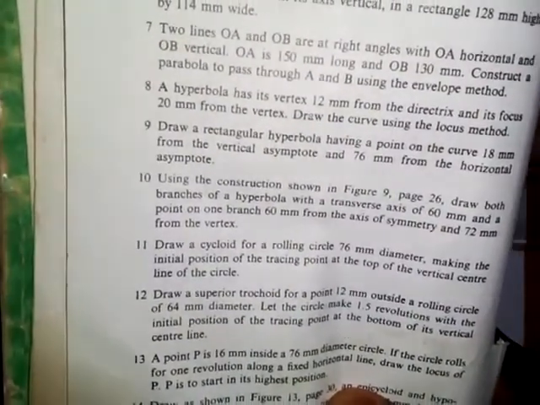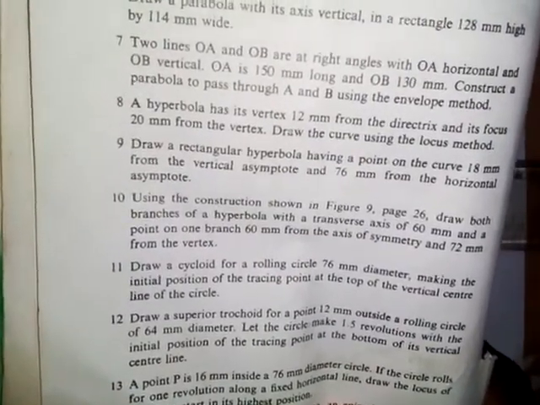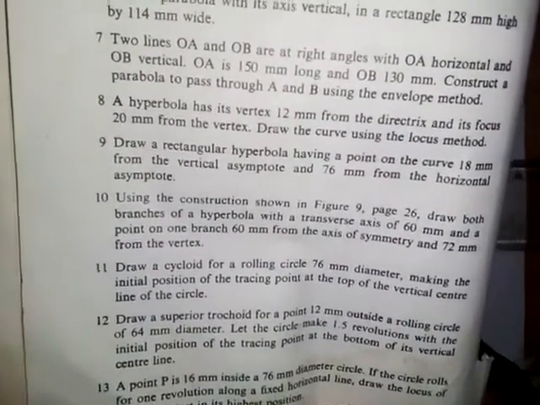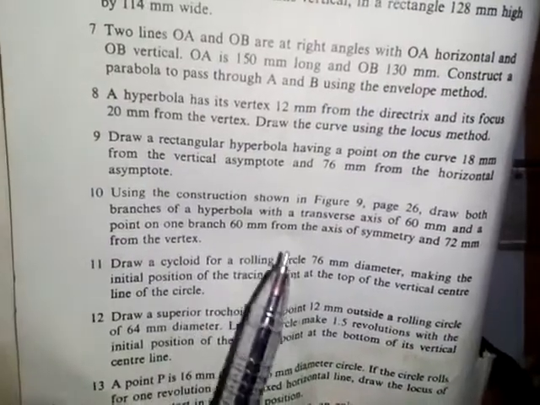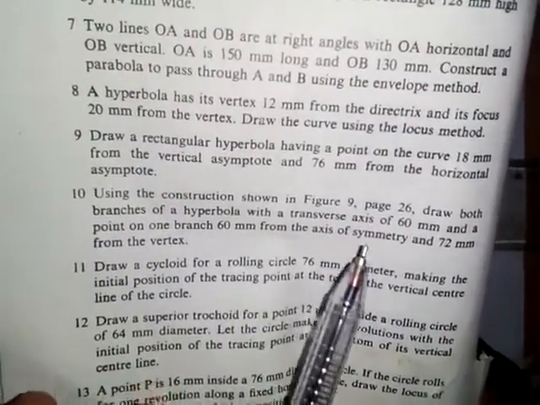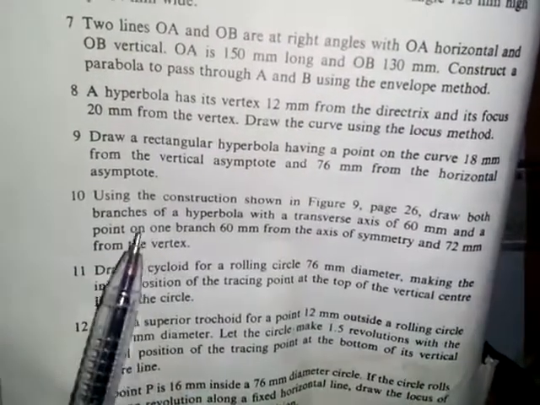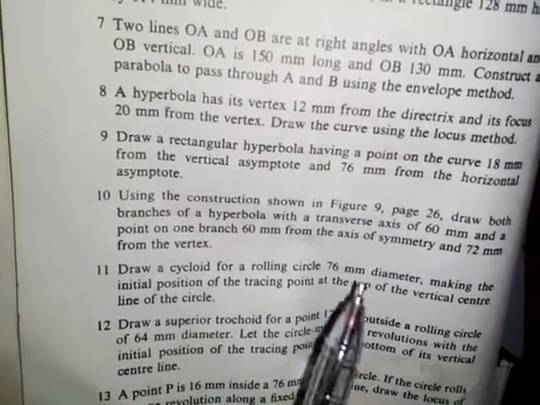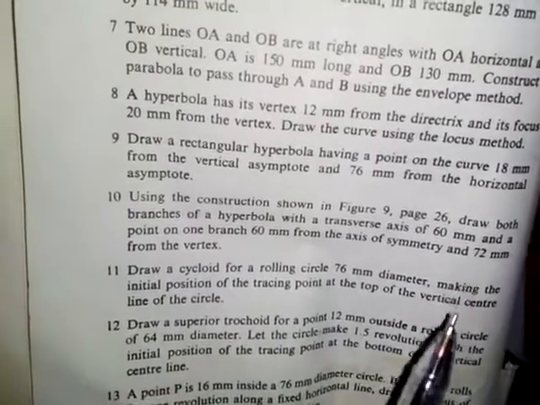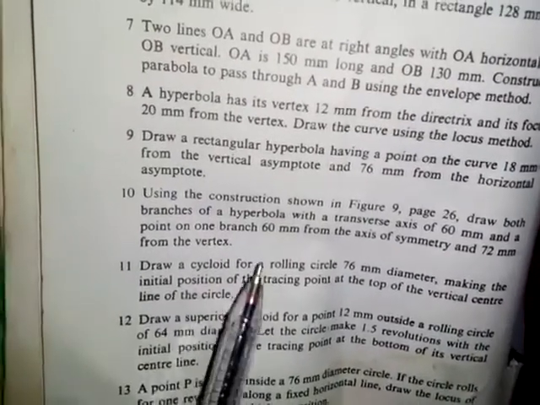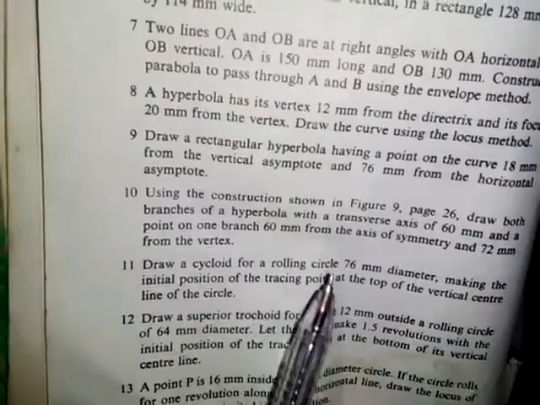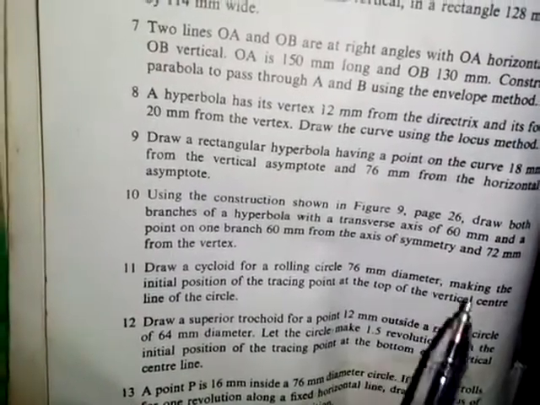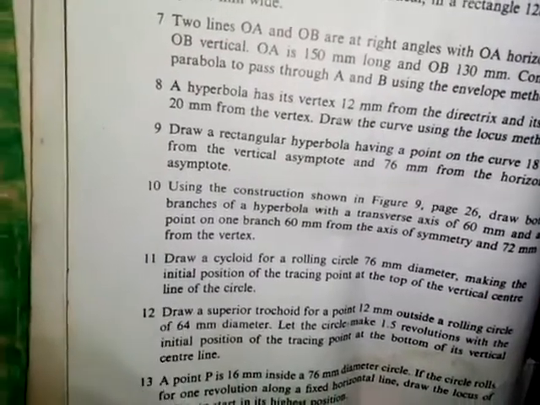Okay, now the problem that I want to solve on this page of Engineering Drawing 1 written by Pickup and Packer is question 10, that says that using the construction shown in figure 9, page 26, draw both branches of a hyperbola with a transverse axis of 60 millimeters and a point on one branch 60 millimeters from the axis of symmetry and 70 millimeters from the vertex.